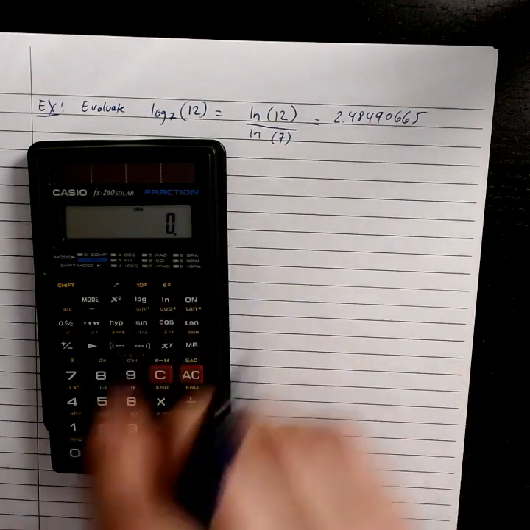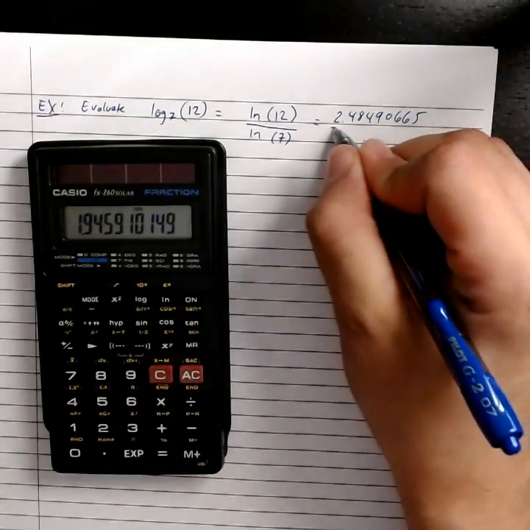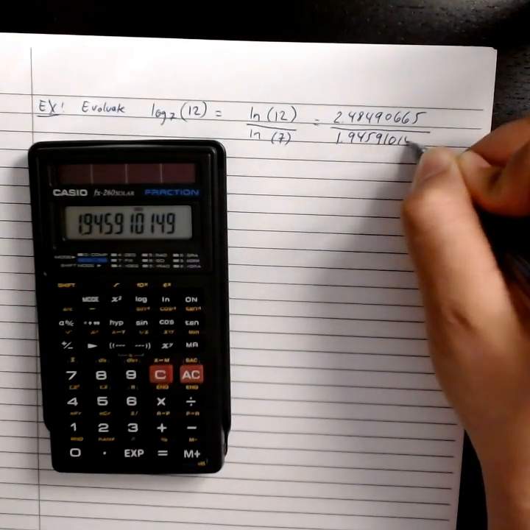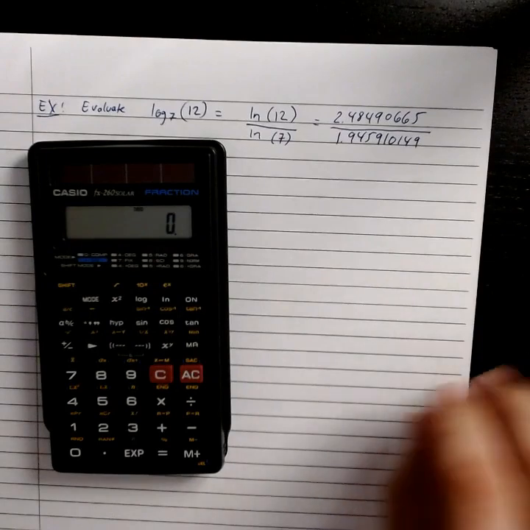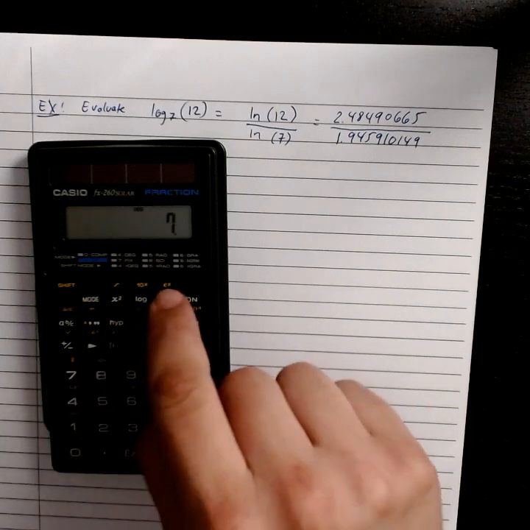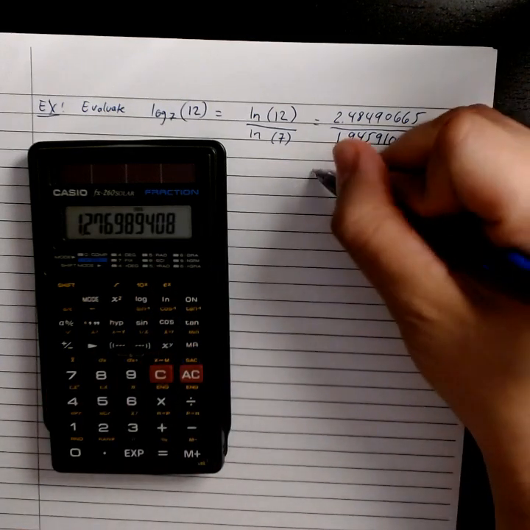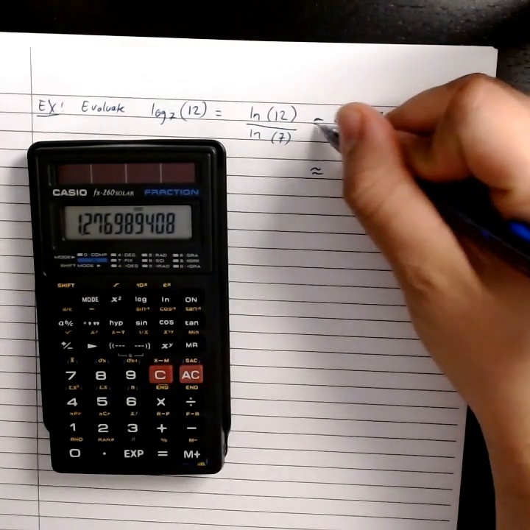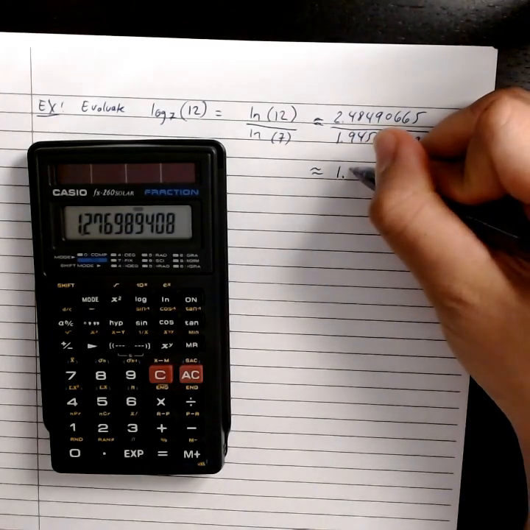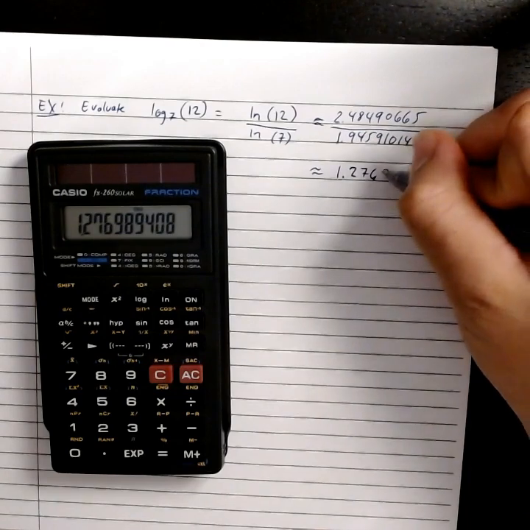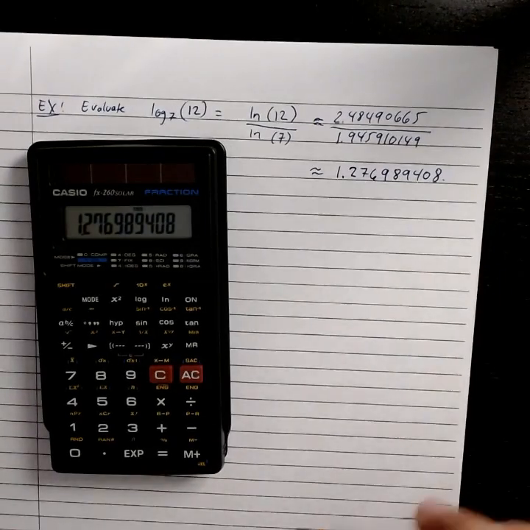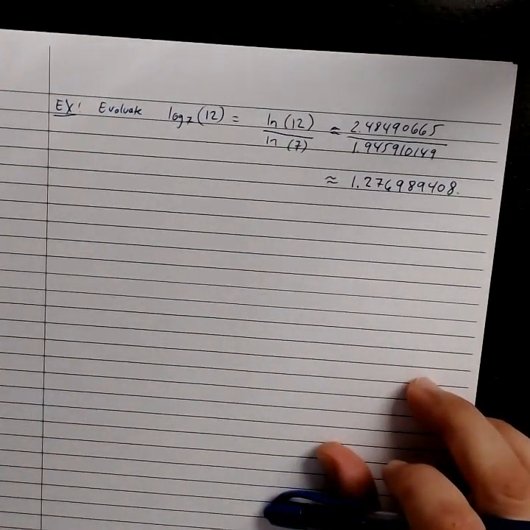I can take the natural log of 7, all right, and that is approximately 1.945910149, approximately. And now, if I divide those two numbers, the natural log of 12 divided by the natural log of 7, that gives me approximately, and again, here I say approximately because these are not exact. My calculator cuts it off after a while, is approximately 1.276989408. Right? So, in application, this is extremely useful.